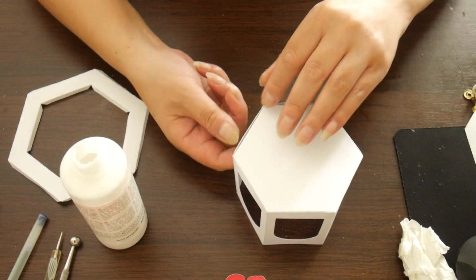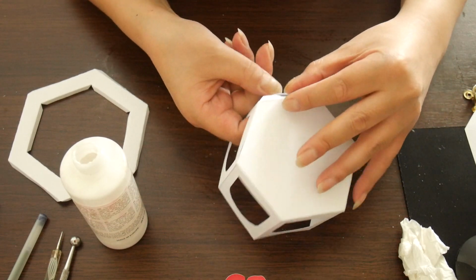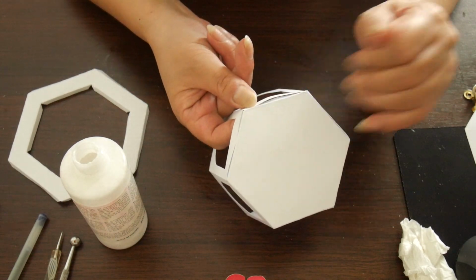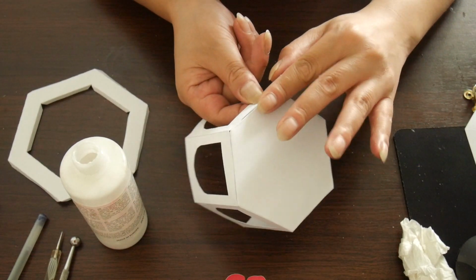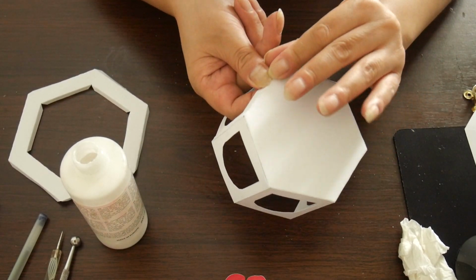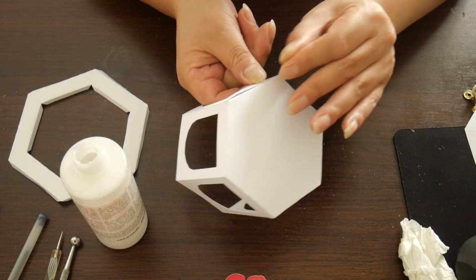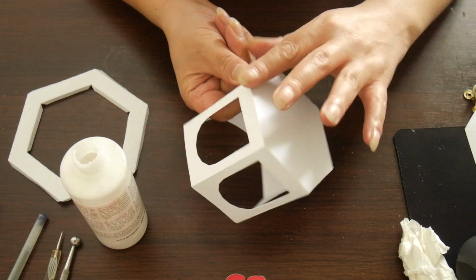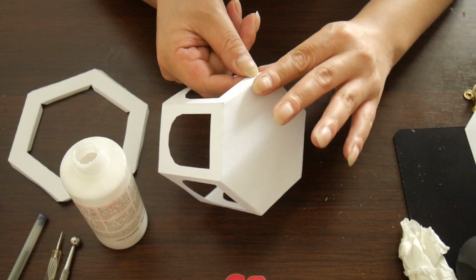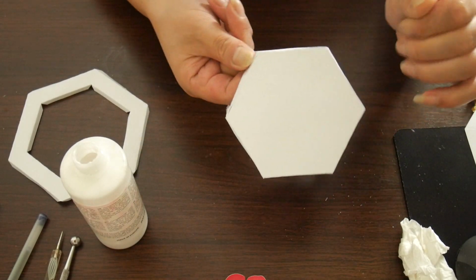Make sure you have wet wipes to clean your fingers, especially when using white paper. Want to stay clean as much as possible. Okay. Here.